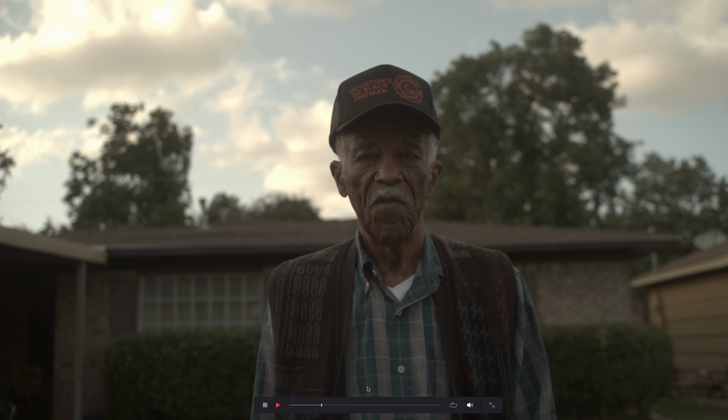Let's take a look at how I color graded some footage for a recent project. We'll look at 3 specific shots and talk about how to go from flat to dynamic in just a few easy steps.